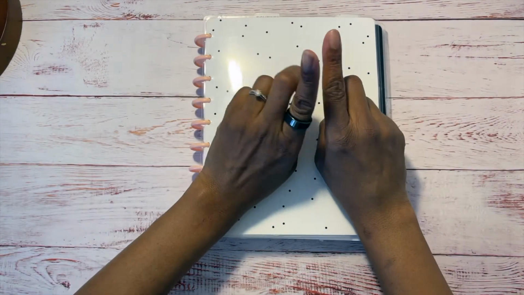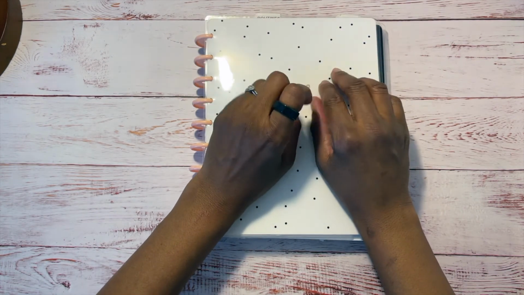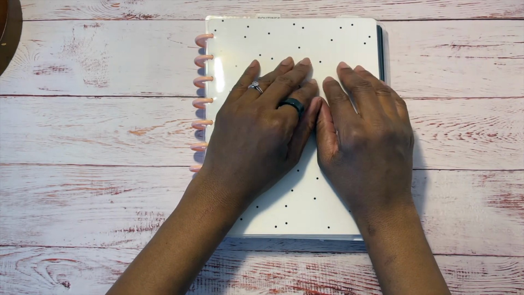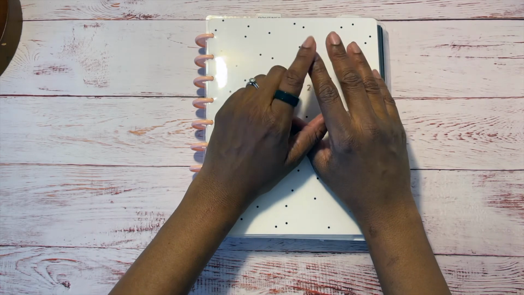Have you set up your planner for May? Do you do a frankenplanning system? How do you do it? I would be interested in knowing how you set up your planner if you use a planner as well.